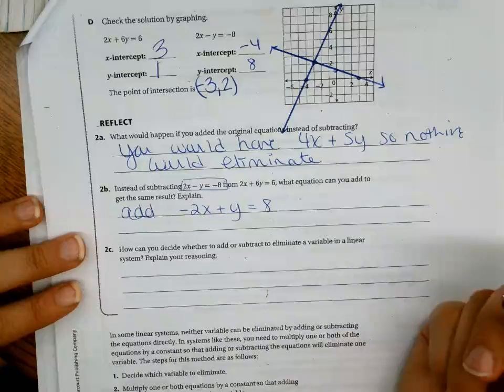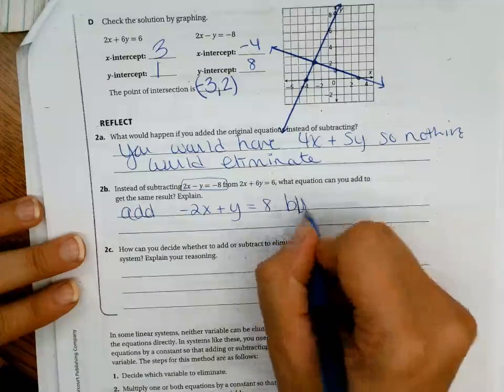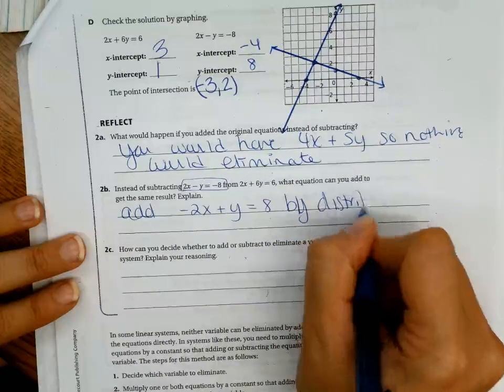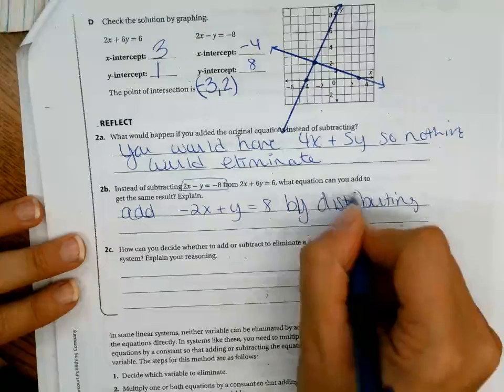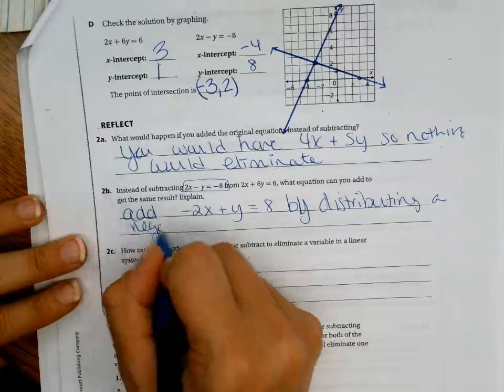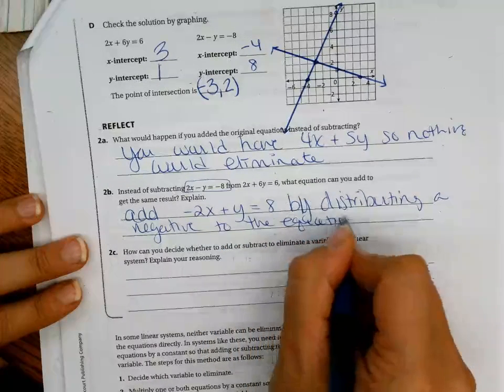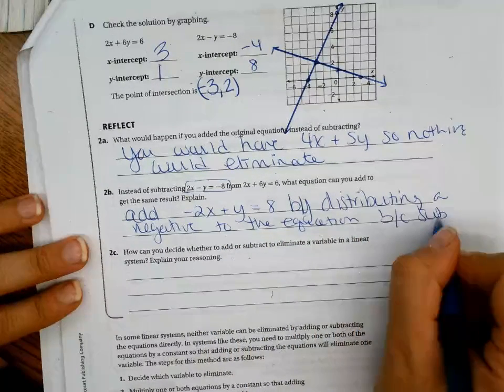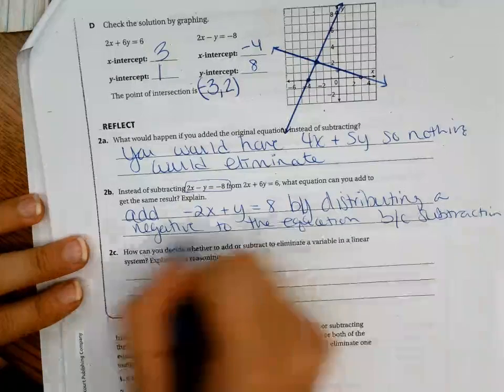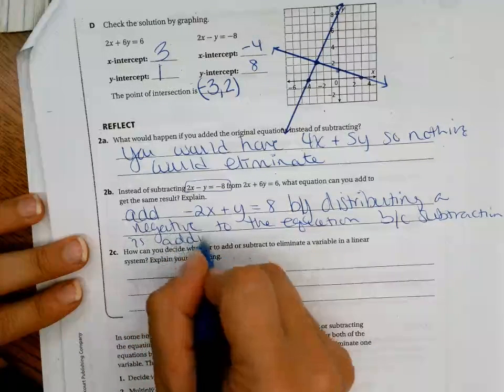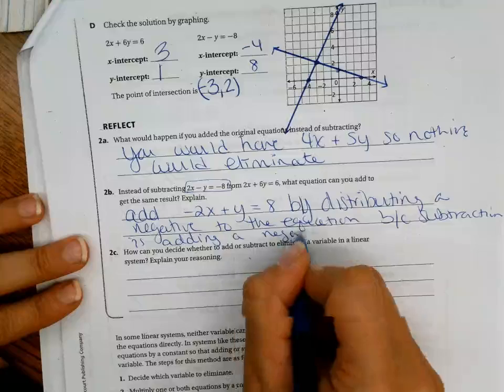By distributing in a negative to the equation. Because subtraction is adding a negative.